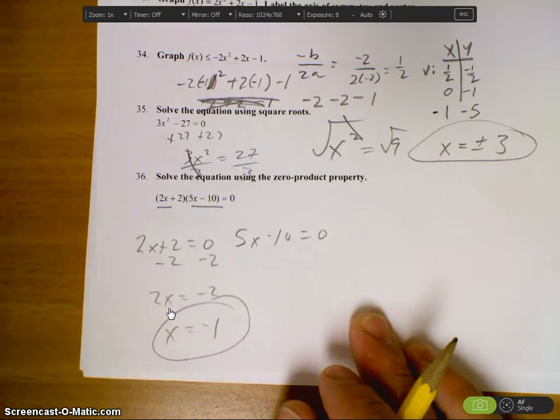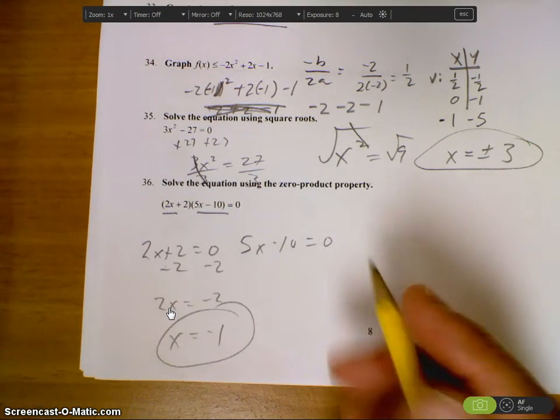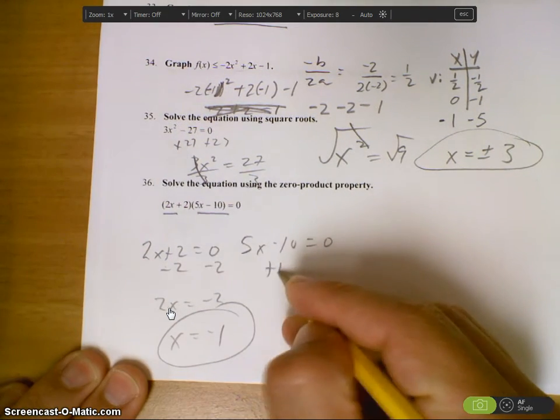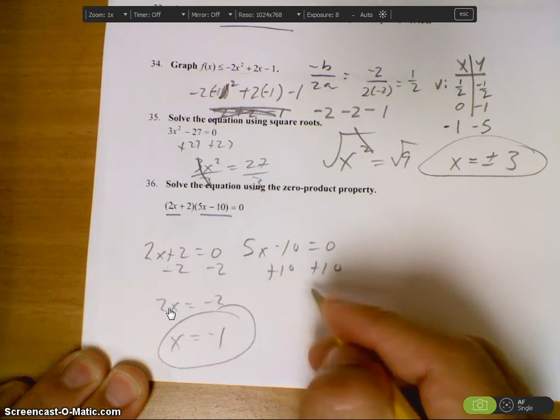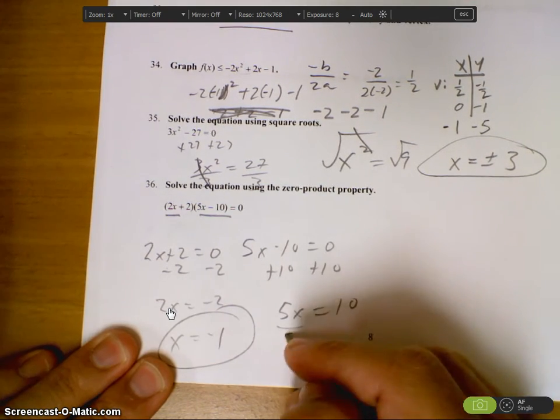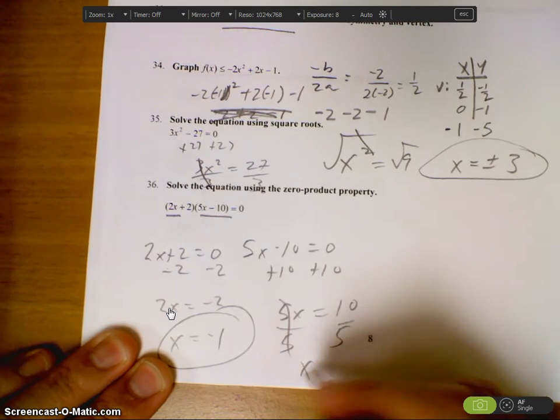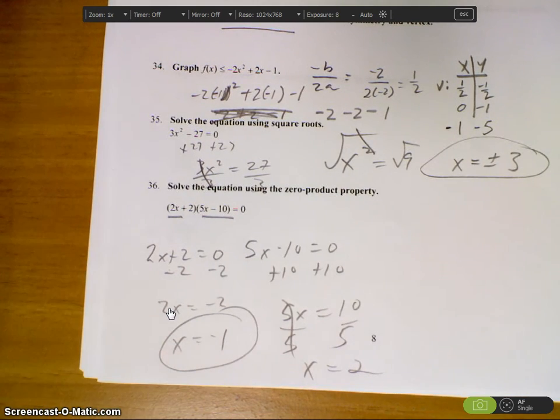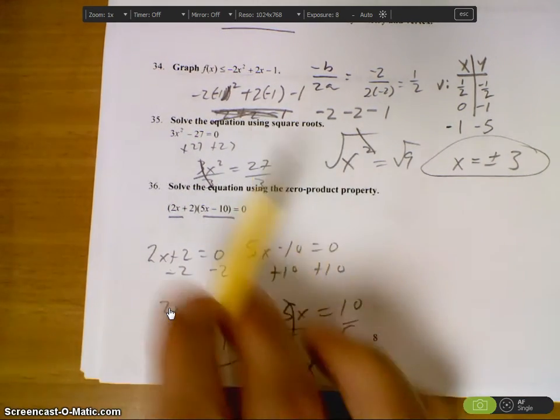There's the first answer. Oh, sorry, you guys can't see that. And the next one, we're going to add 10 to both sides. And that's going to give me x equals 2. So those are my two answers for that problem.